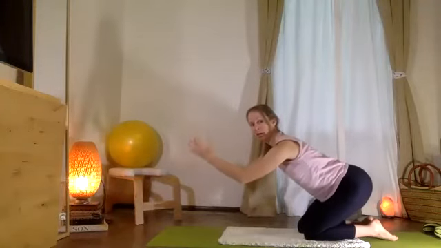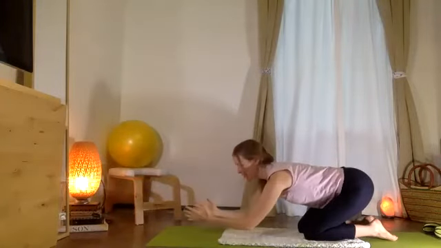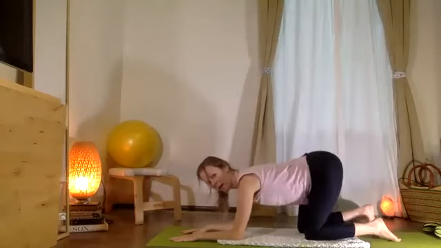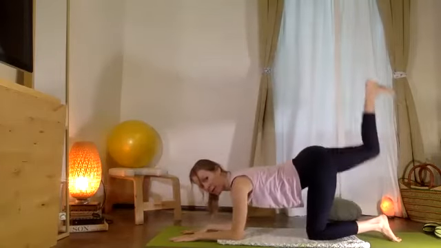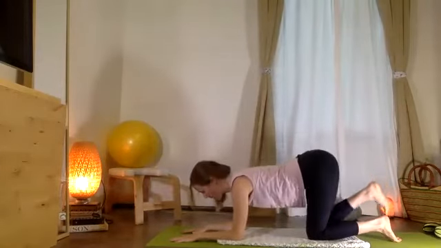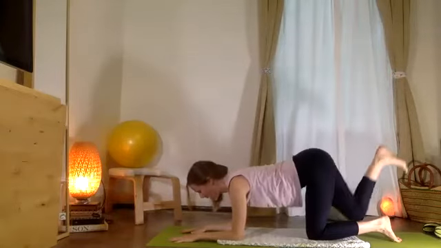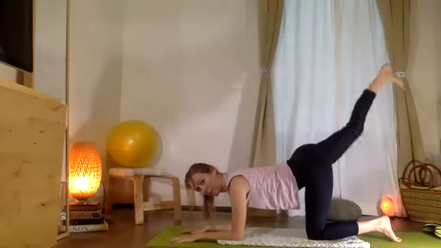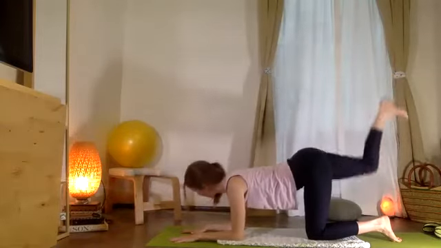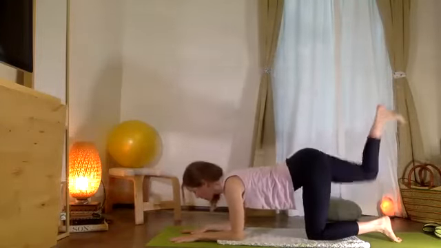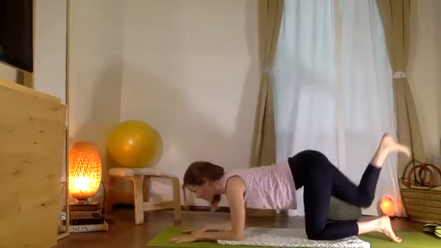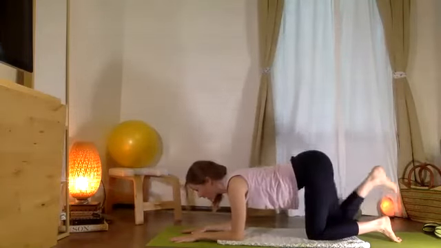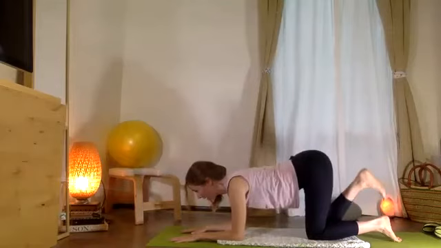Stretching out. Set the hands, set the forearms down. Now the right leg, you're going to kick towards the sky and back, kicking up and back, kicking up and back, kicking up and back. Here we go. Take 5 and 4 and 3 and 2 and 1.